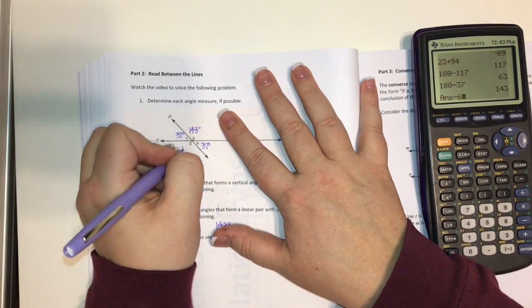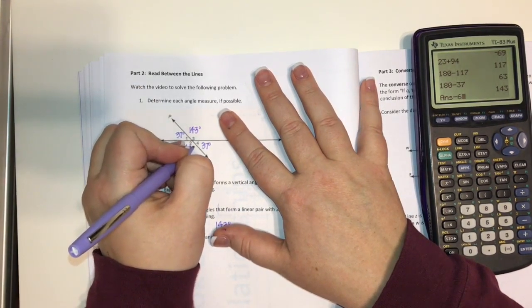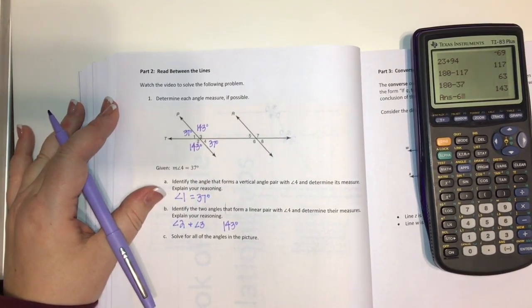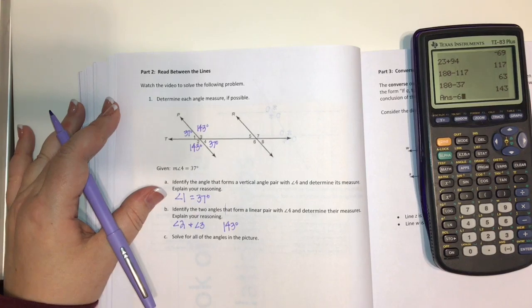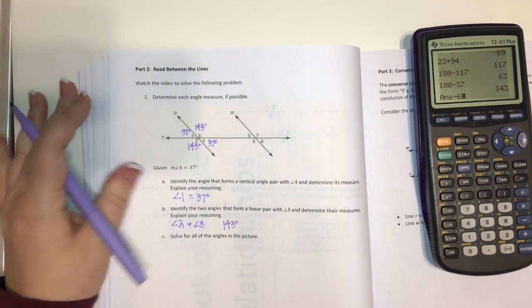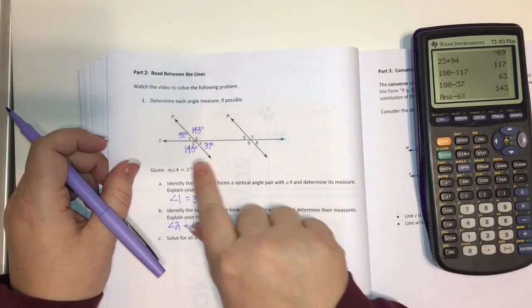Again, I've talked about how geometry is just a big puzzle. It always helps to write down the things that we know, and that'll help us figure out the rest of what is going on and get us to our unknown. C says, solve for all of the angles in the picture. Well, I've already got 4 of the angles.